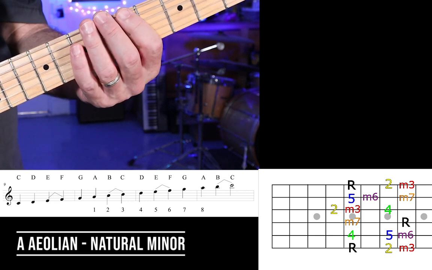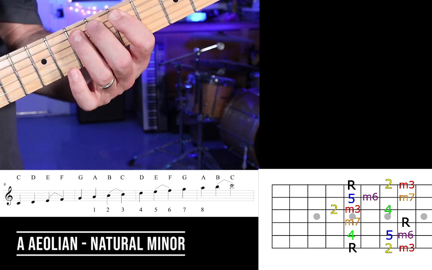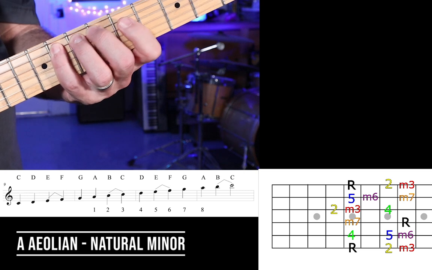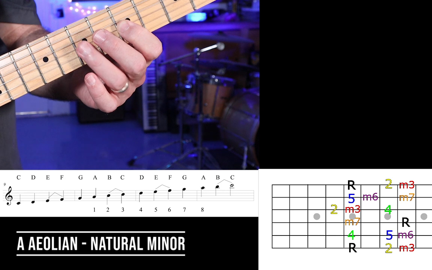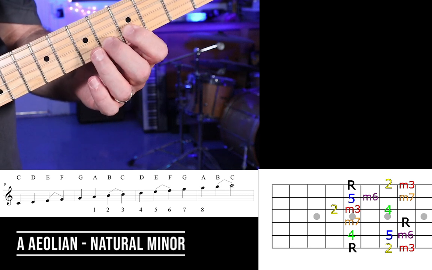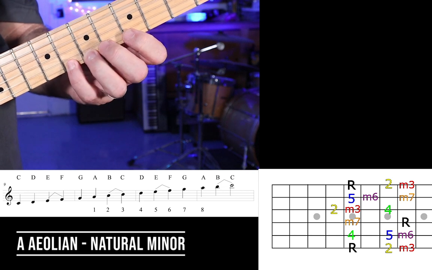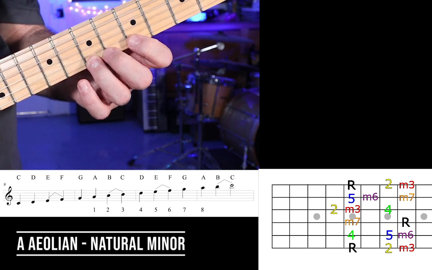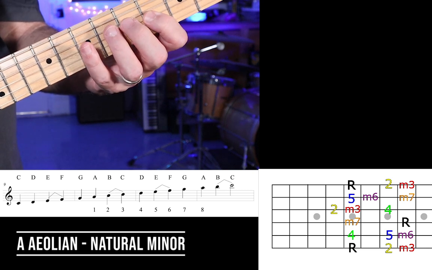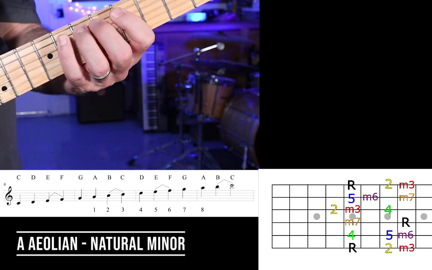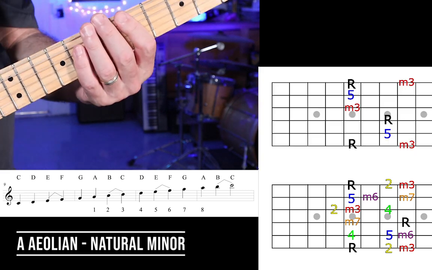So they're different sounds. Root, 2, minor 3, 4, 5, minor 6, minor 7, root, 2, minor 3. I'll go backwards. 2, root, minor 7, minor 6, 5, 4, minor 3, 2, root, minor 7, minor 6, 5, 4, minor 3, 2, root. You think of it as the Aussie scale.